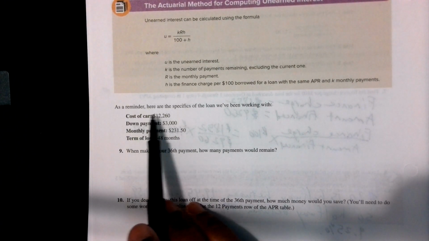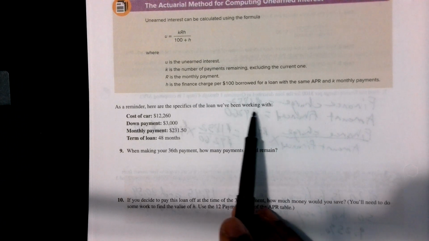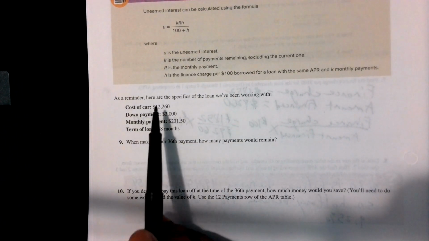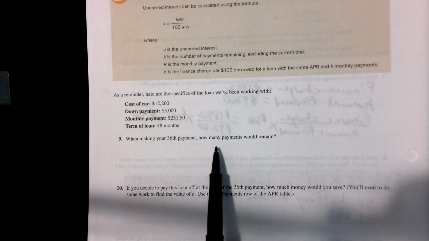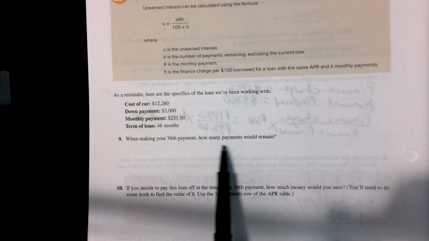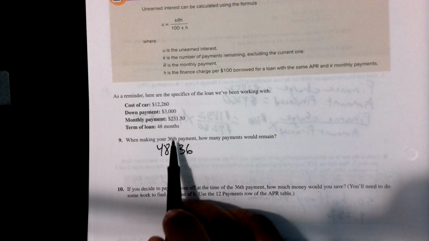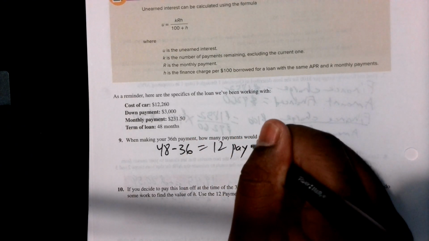Now, it says as a reminder, here are the specifics of the loan we've been working with. We have the cost of the car, the down payment, the monthly payment, and the term of the loan. When making your 36th payment, how many payments would remain? Okay, so there are 48 payments. You made 36 because they're including the 36th payment, so you have 12 payments left.